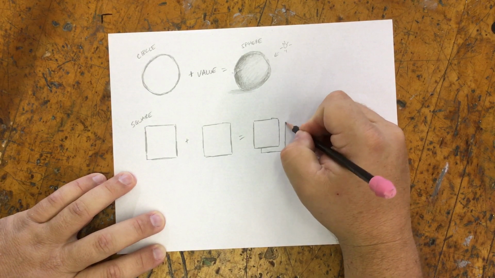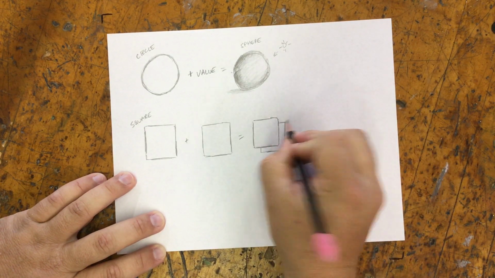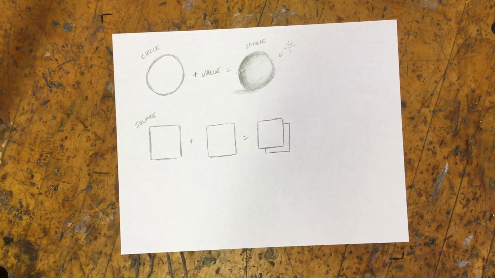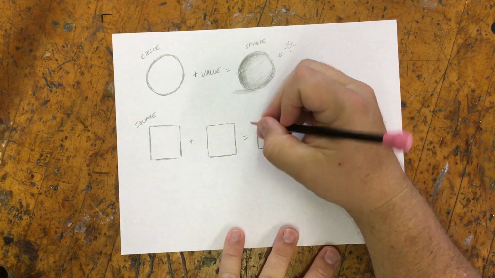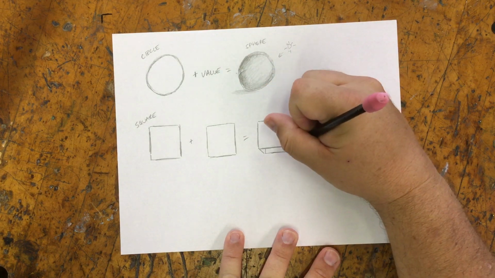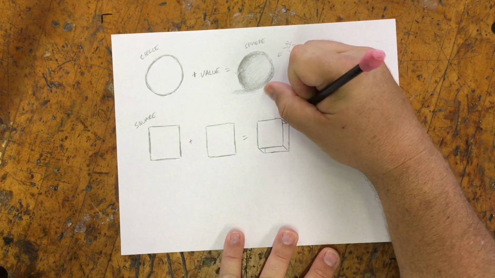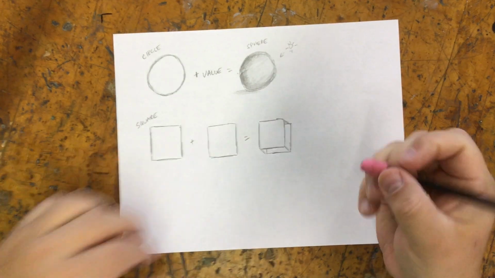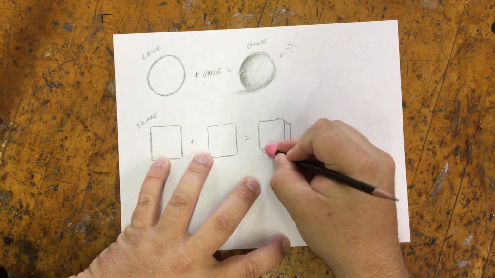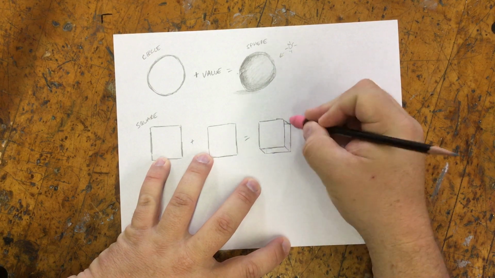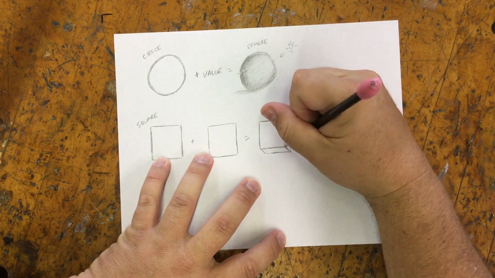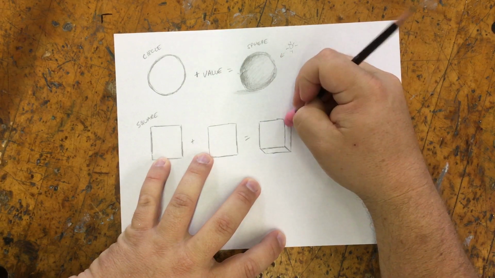and I'm just going to take this other square and I'm going to let this first square overlap my second one. This is one way of doing this. Now when I get to that point, I'm going to have to connect these corners just like this. And of course now I have to go back in with my eraser and erase those lines that I don't want showing.